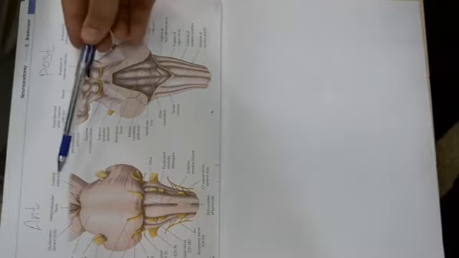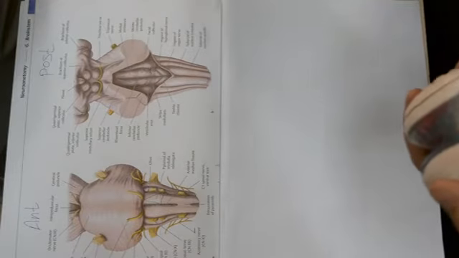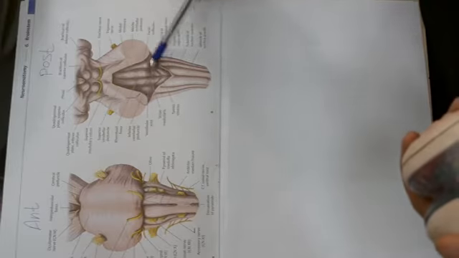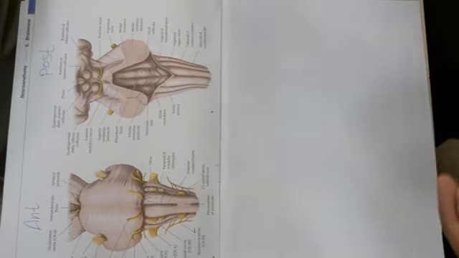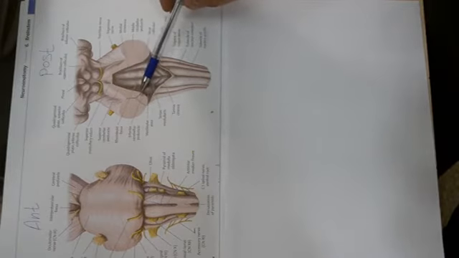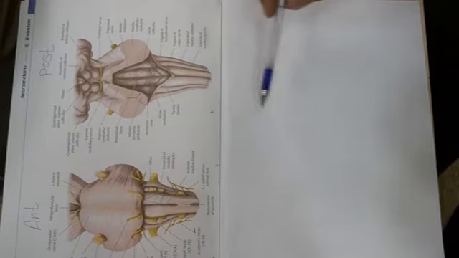There are three important structures called cerebellar peduncles, not cerebral peduncles. Cerebral peduncles are located in the midbrain, while cerebellar peduncles are located in the pons. Cerebellar peduncles represent the connection pathway between the pons and brainstem in general and the cerebellum. First we have the superior cerebellar peduncle, and the inferior and middle cerebellar peduncles.